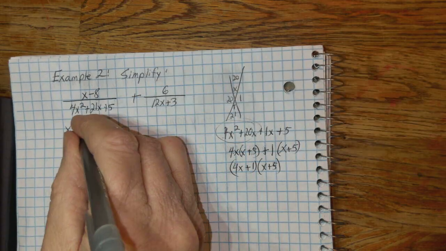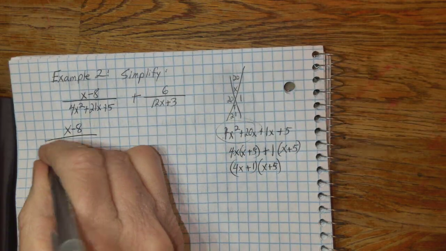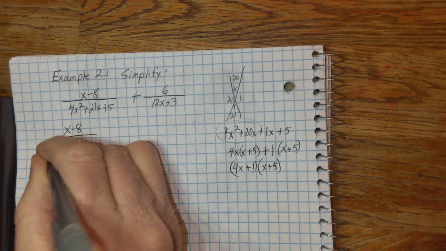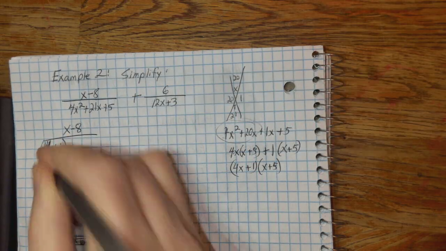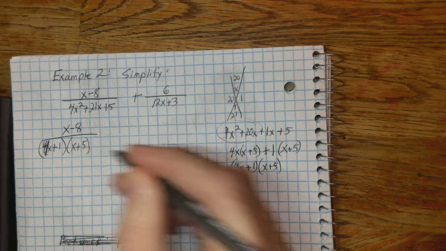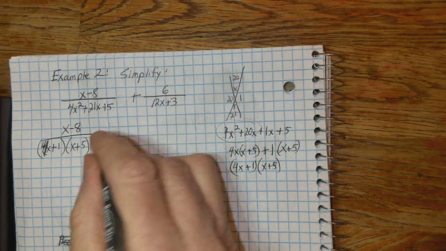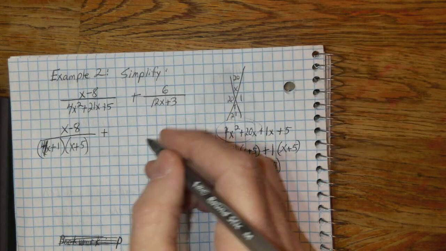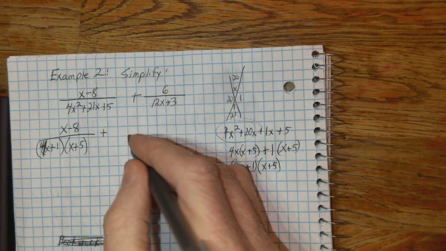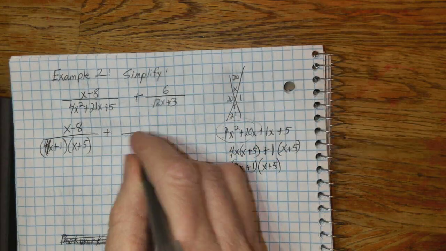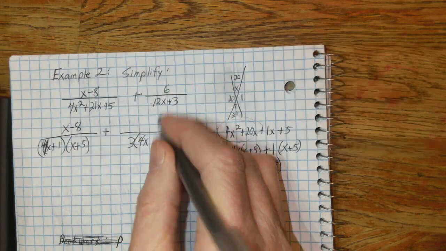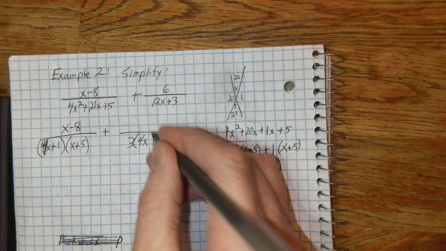Let's rewrite this one as x minus 8 over 4x plus 1, you see what I'm doing there, times x plus 5. And then the 3 here, it's a common factor, and 3 times 4x gives me the 12x, and 3 times 1 gives me the 3.